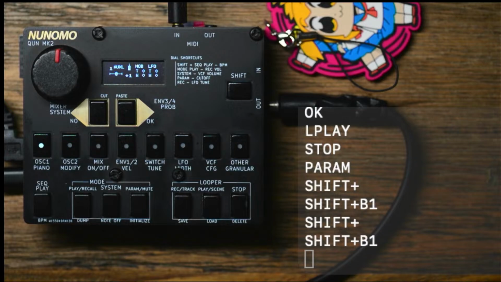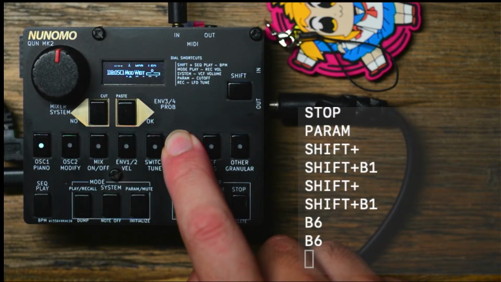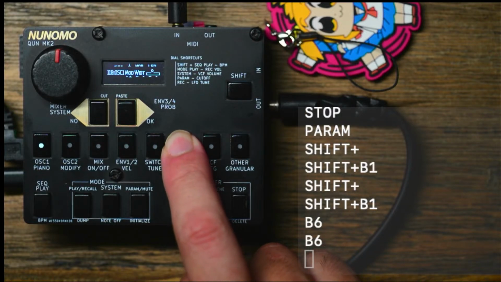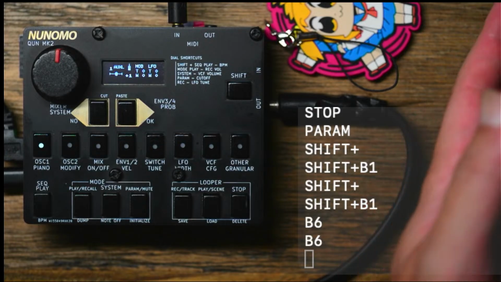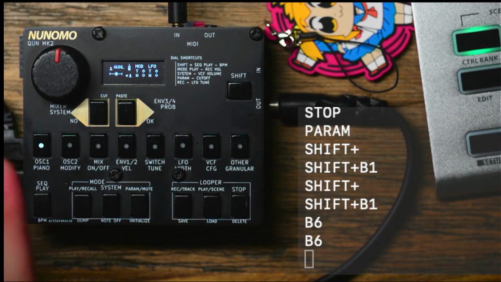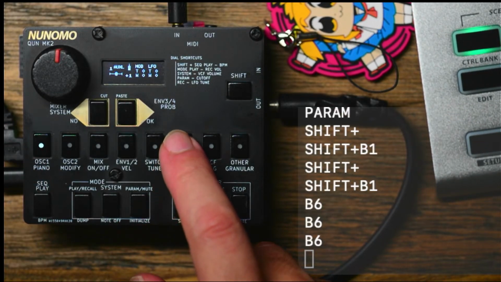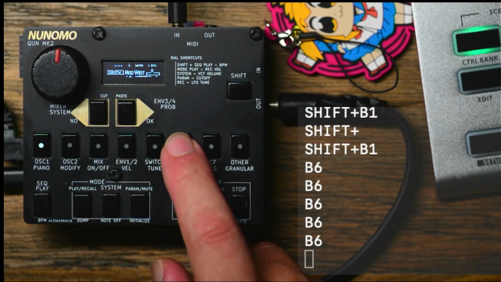But if I change this parameter, oscillator 1 mode width, then the playing position will be changed by the MIDI note, because the played MIDI note is assigned to modulate the playing position. For now, you just need to know that you need to change this parameter.